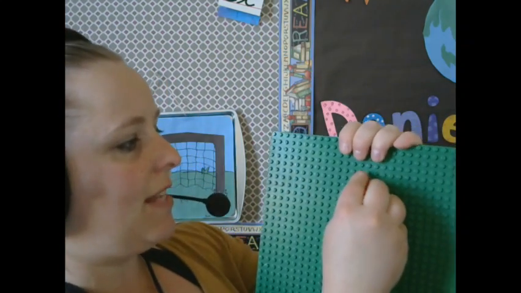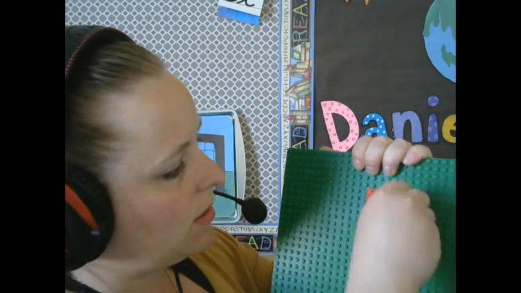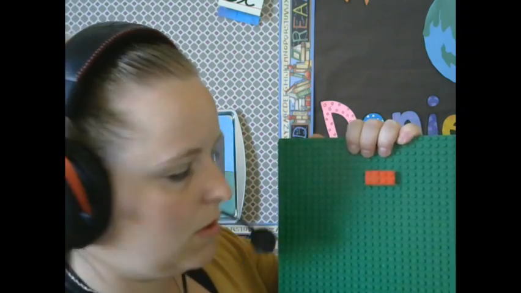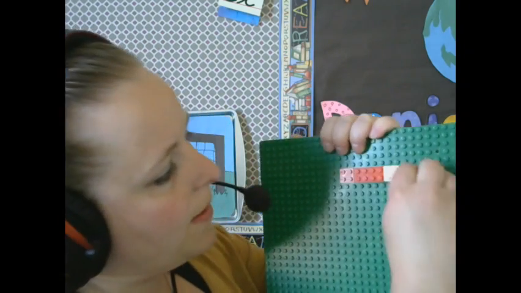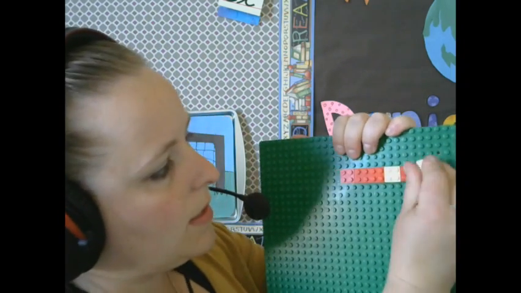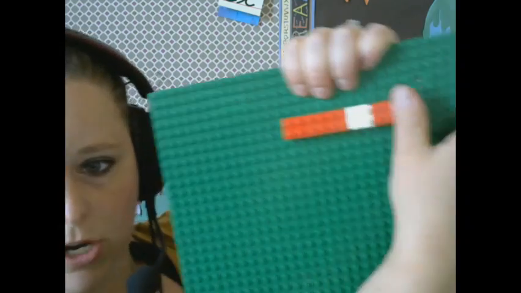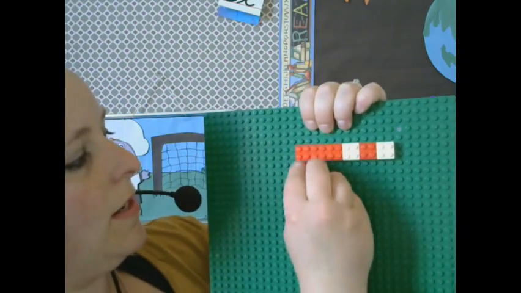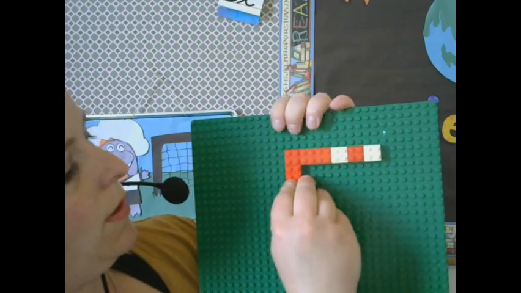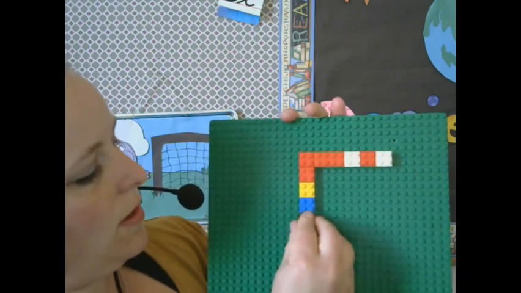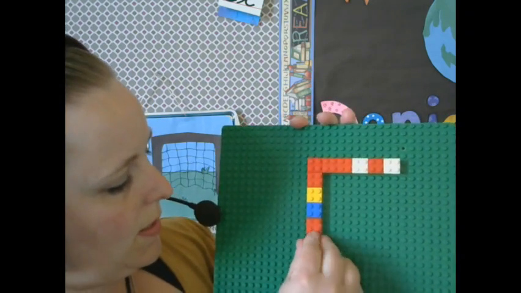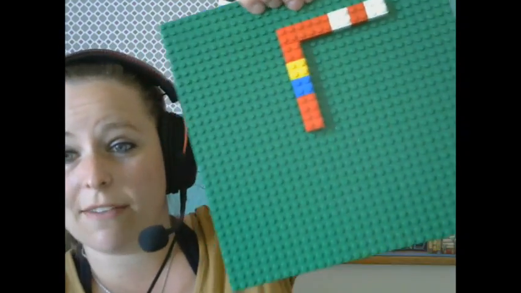Okay, so what we're going to do is figure out the sides. We had 6 feet, so I'm going to count 1, 2, 3, 4, 5, 6. Okay, 6 feet across, 6 feet down. 1, 2, 3, 4, 5, 6. Okay, this is the information that we have from our story problem.